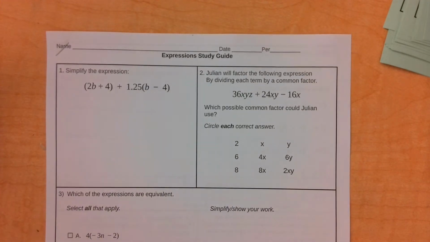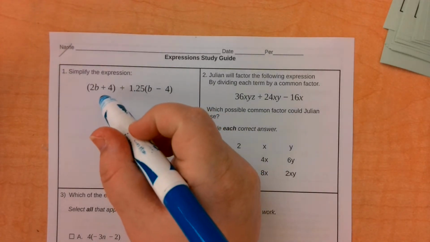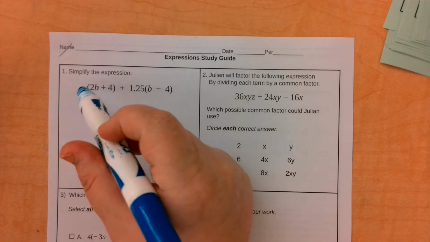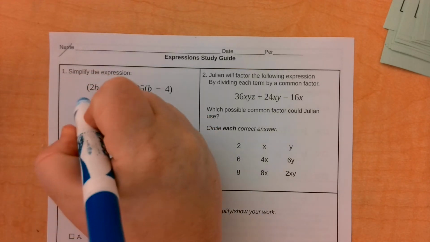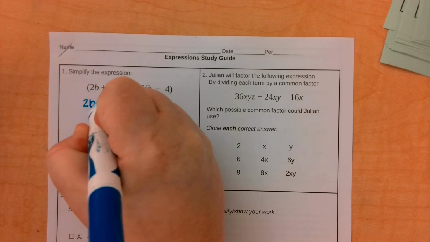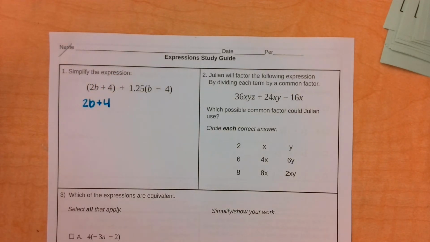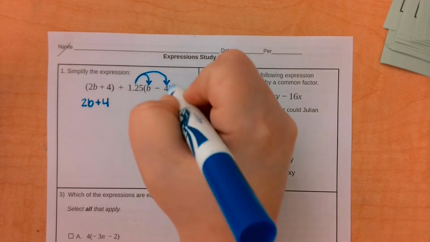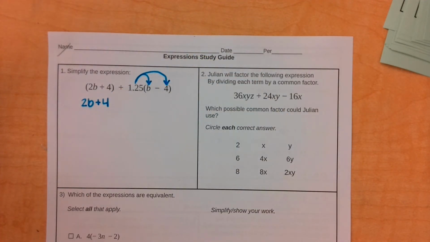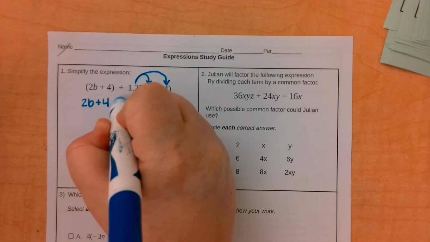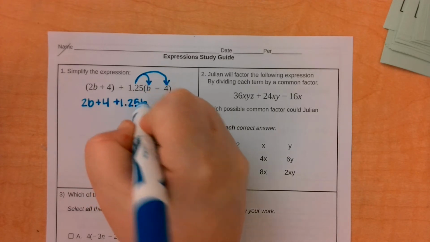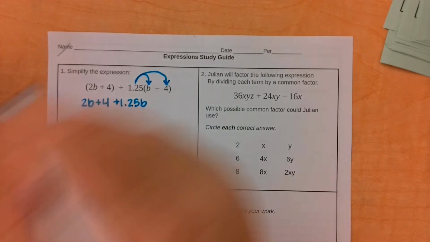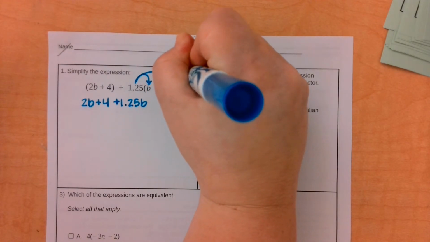Number one, the first set of parentheses does not have a number in front or behind it, so we're just going to write down 2b plus 4. That stays the same. Now our second part has a 1.25, so I have to multiply both of my parts inside of the parentheses by 1.25. So 1.25 times b is 1.25b. 1.25 times 4, I need to do some math here.